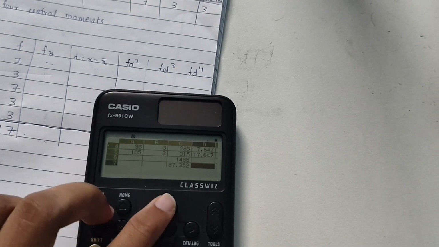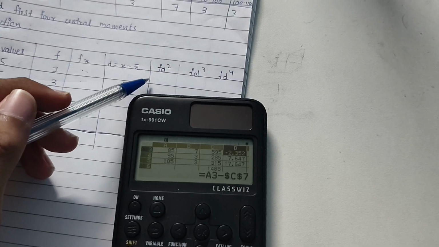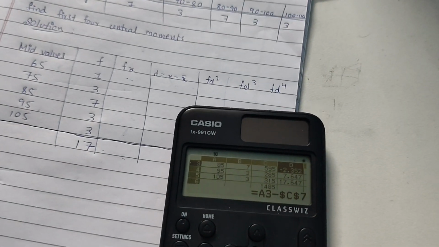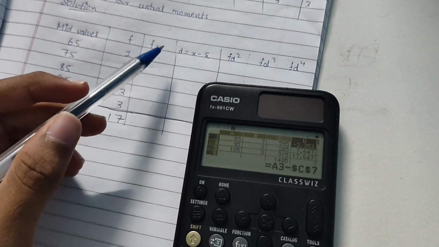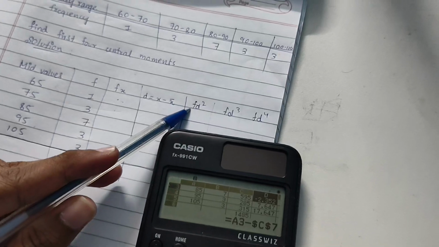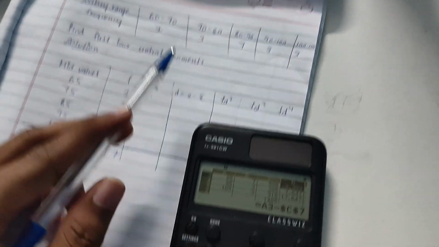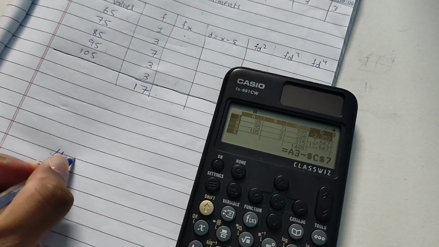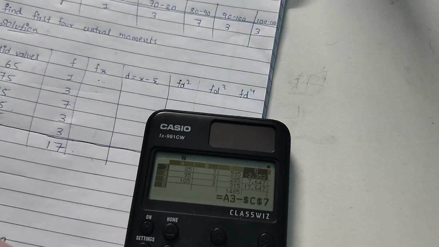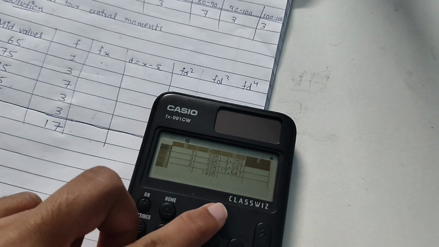So now that we have this, we have calculated the values for x minus x bar. So now we'll have to calculate fd square so that we can find out the central moments. We know that mu1 for any distribution is always 0, so there's no need to find out fd. So let's find out fd square directly. So let's go to our last remaining column.